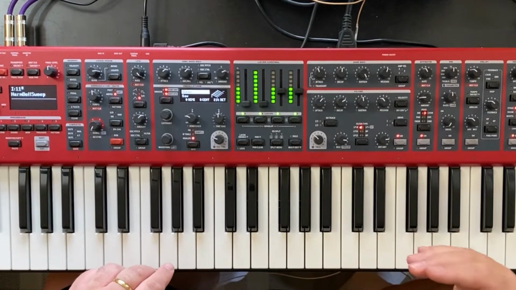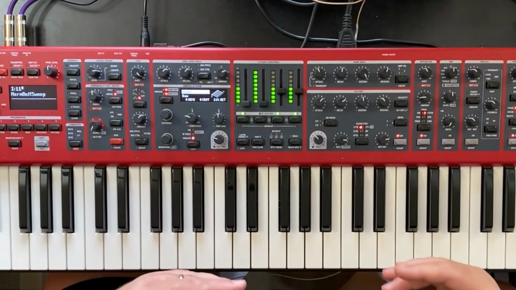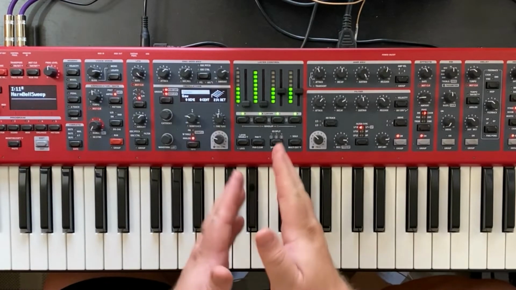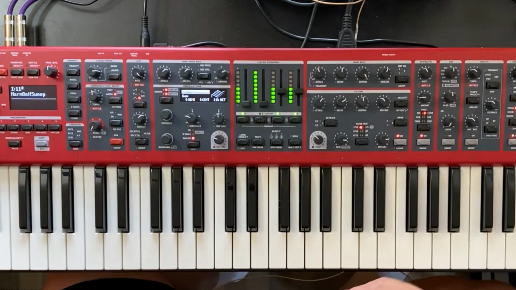In fact, I'm going to show you how I source the sounds from this by sampling other instruments. I'm going to sample a Native Instruments VST to provide one of the layers in here. So let's get started.